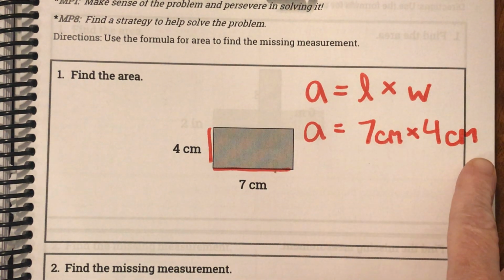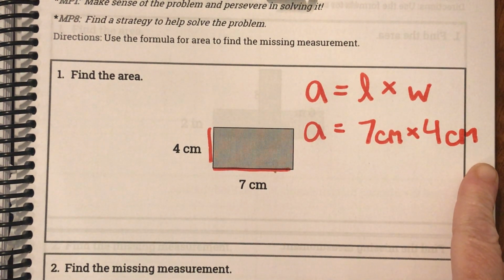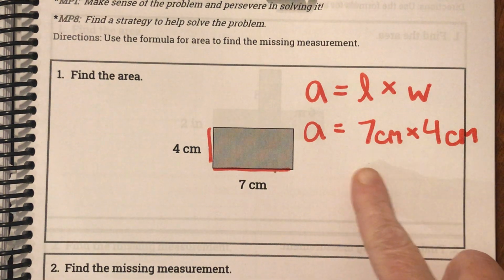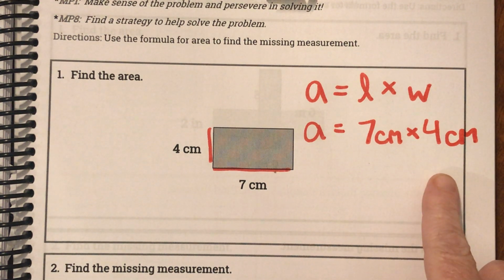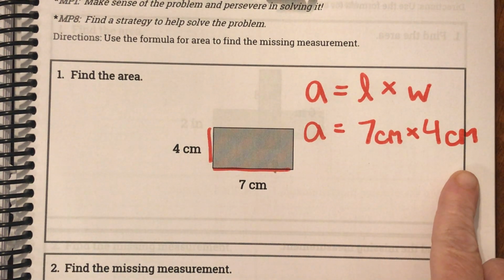Well, what is 7 times 4? Now I know some of you know your basic facts and you've been studying that. If you're stuck and you don't know what 7 times 4 is, then you need to make an array. You could make an array, 7 groups of 4.